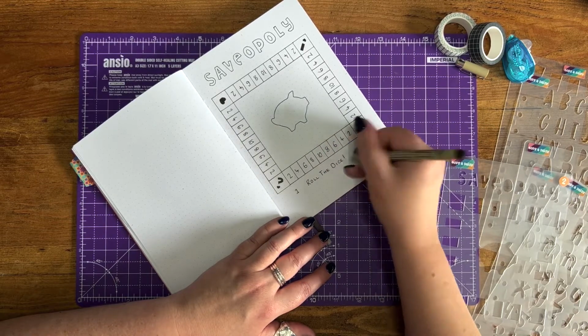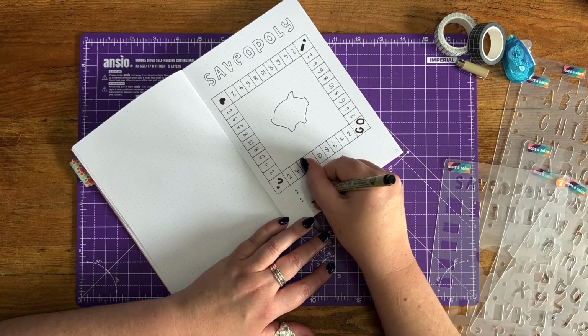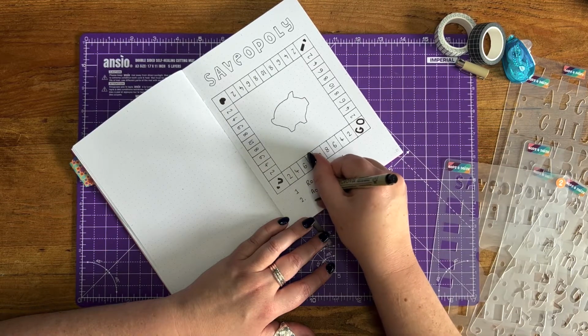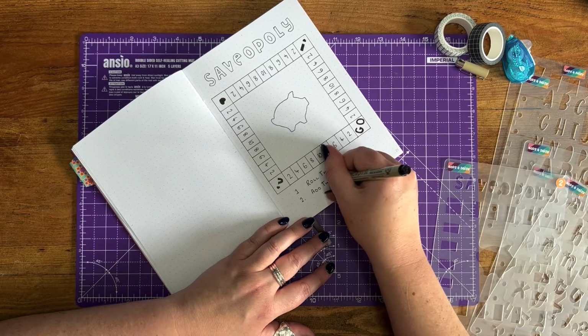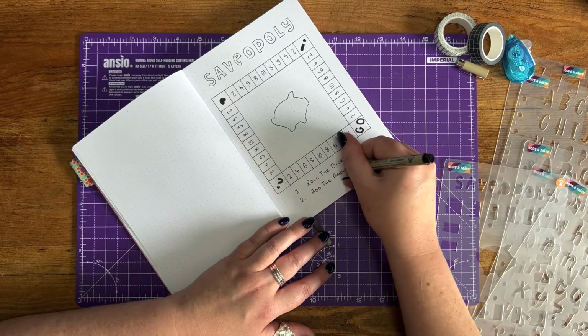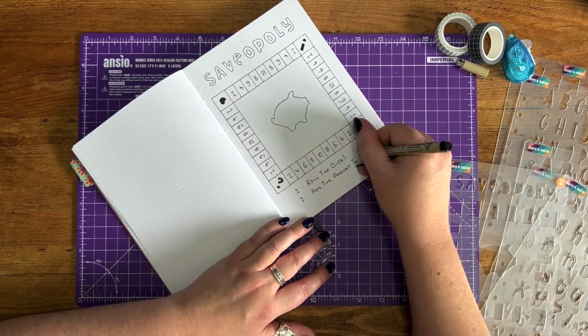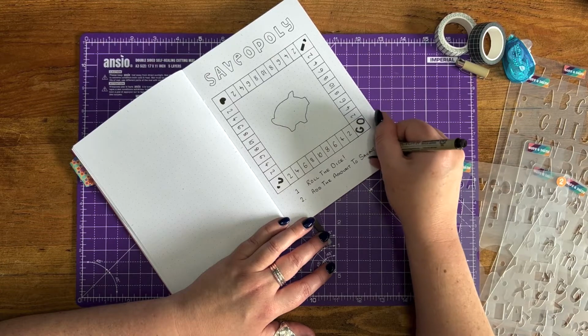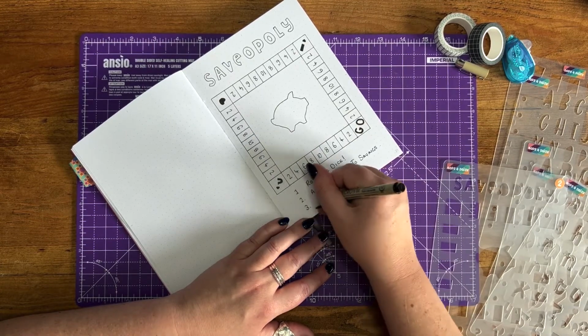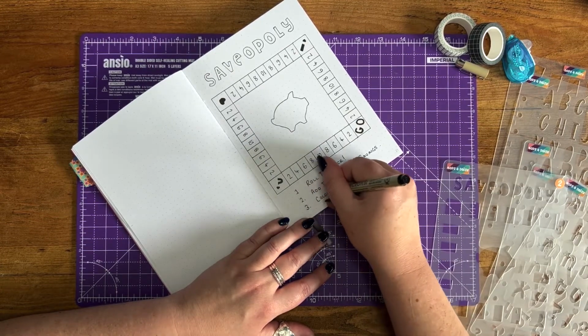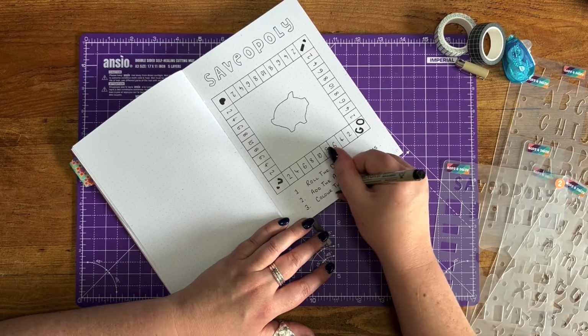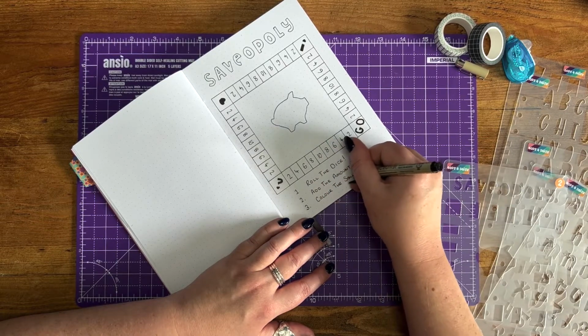If you land in a square that's already been coloured in, you roll the dice again and move to another one until you land on one that hasn't been coloured in. Once you've completed the whole game board and everything's coloured in, you will have met your savings goal. It's a little bit of a fun way of tracking where you're at with your savings and make it into a bit of a gamification.